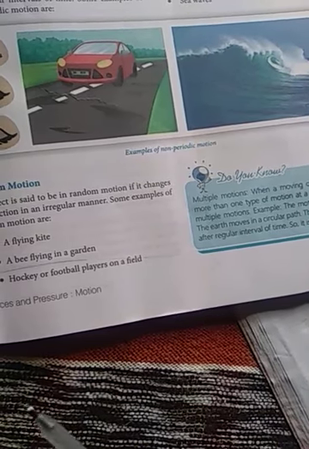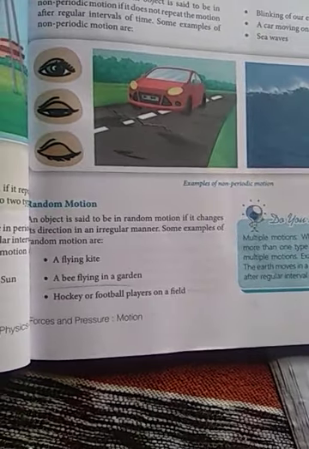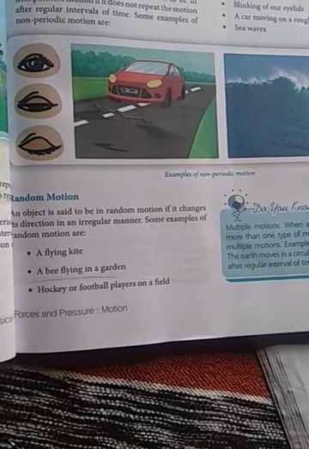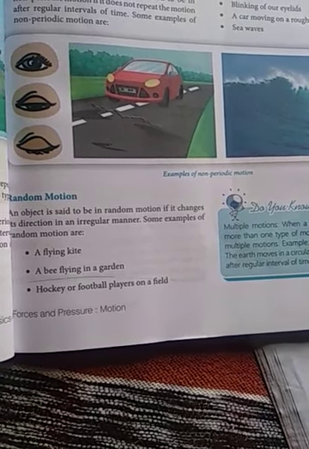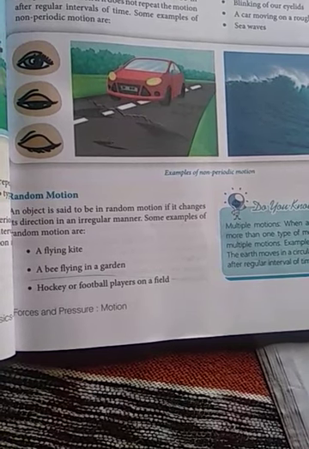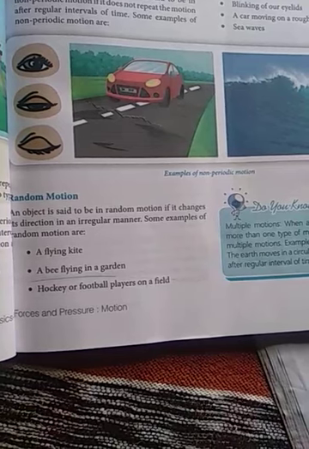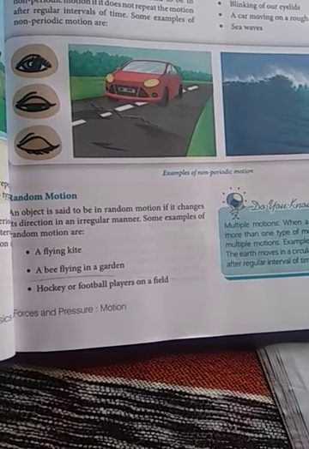Bee flying in a garden. The bee flies here and there in the garden. It does not move in a particular direction. It moves in one direction, another direction, everywhere, here and there it moves. So the motion of the flying bees in a garden is also random motion.